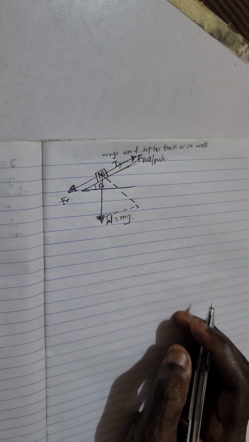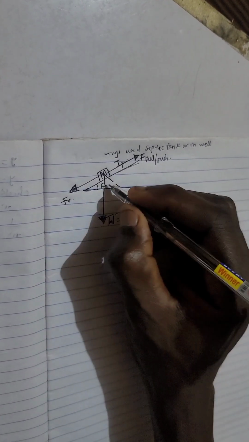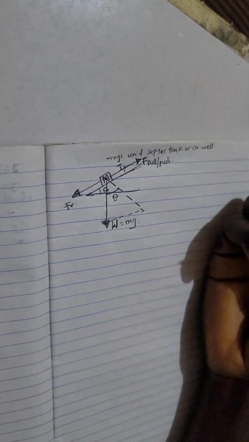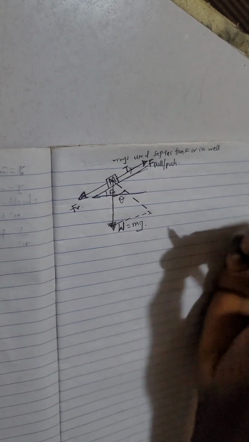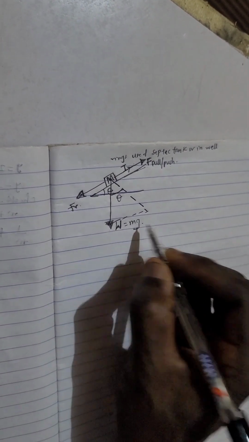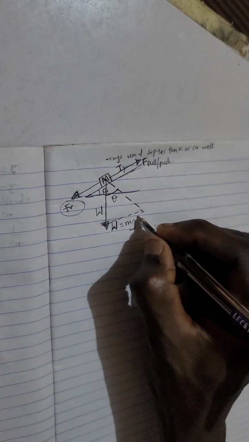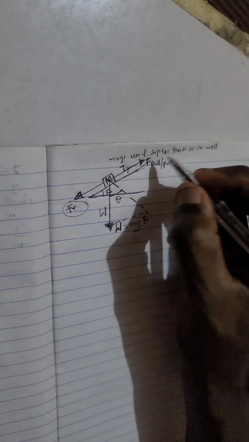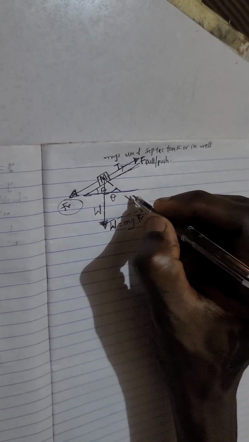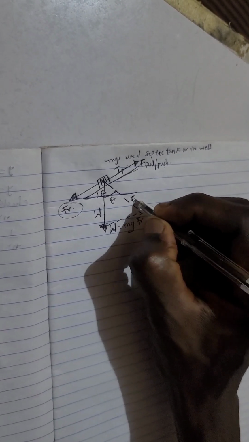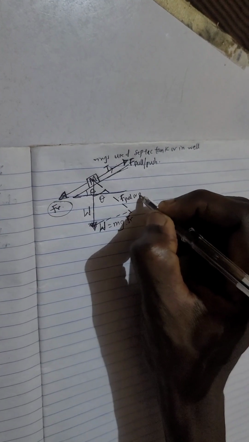Originally, this angle here will now be what? Theta. You get this W, which is mg, here. This frictional force is going to be here. And this one, which is what? Force of pull or push, is going to be this.